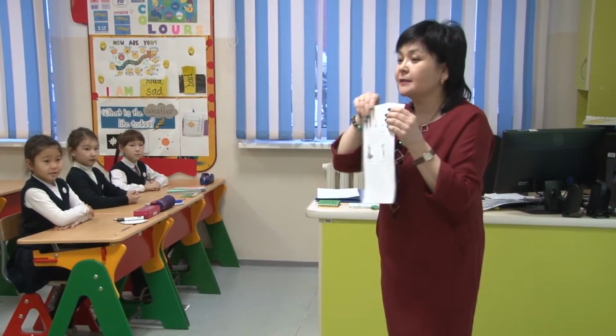Today in the lesson we are covering the topic of the world around us. The lesson objectives are as follows. Students are to identify the new vocabulary from the listening text, and also they are to use the verbs in present continuous appropriately. So the students were given pictures, and they are to answer the questions. What are they doing?